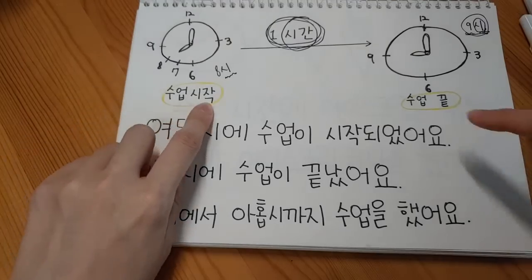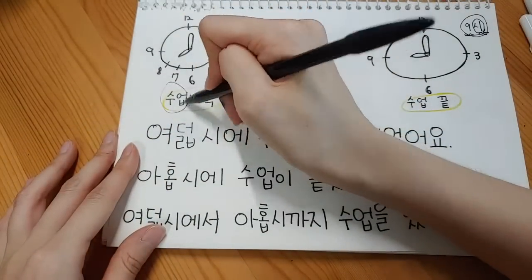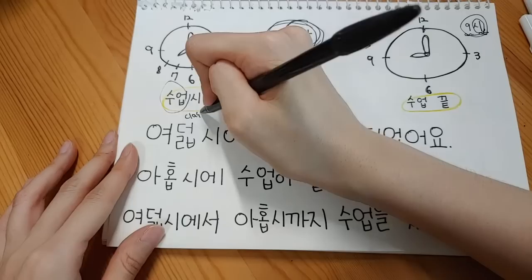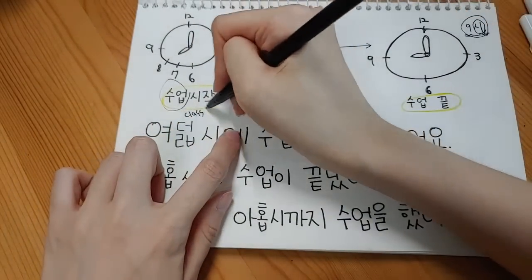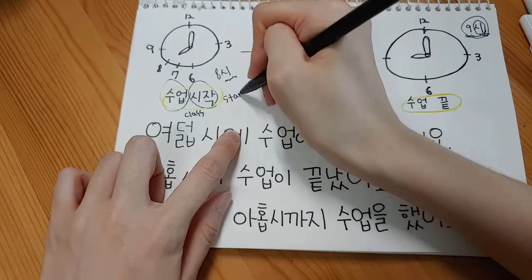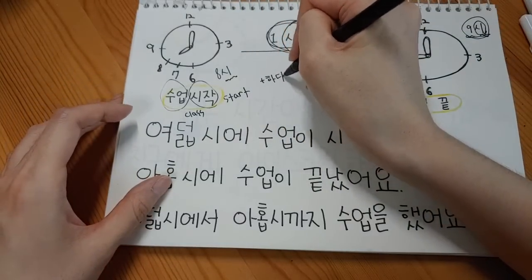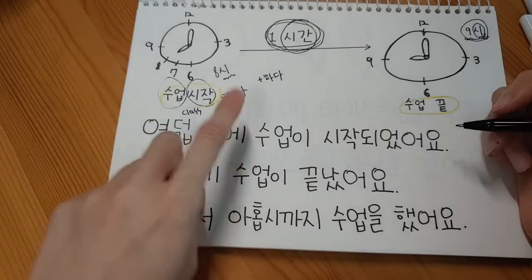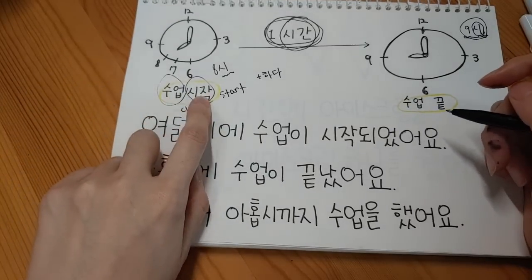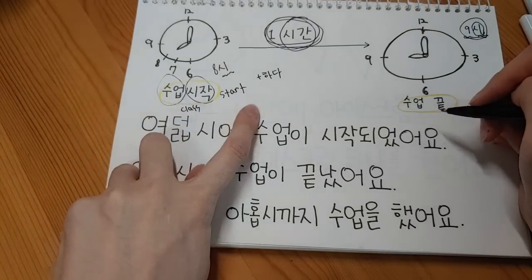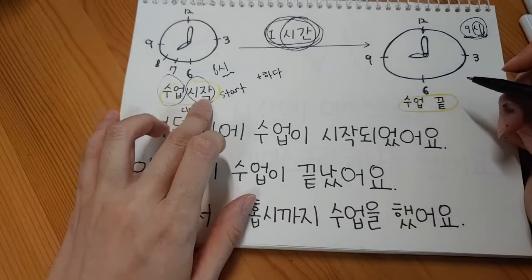And 수업 시작, 수업 끝. So 수업 means class, and 시작 means start. It can also be a noun when you add 하다, but here it's a noun. Class start, the class starting time to be specific. 수업 시작.